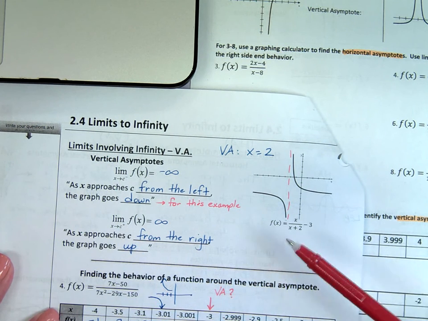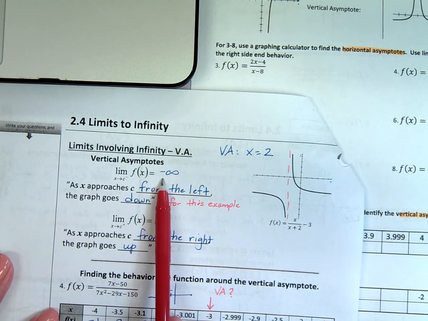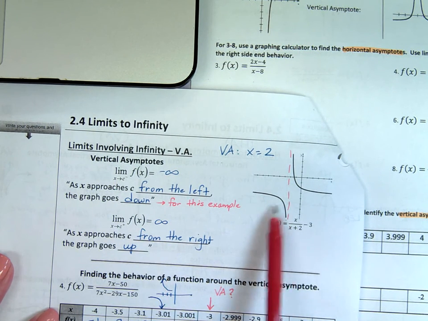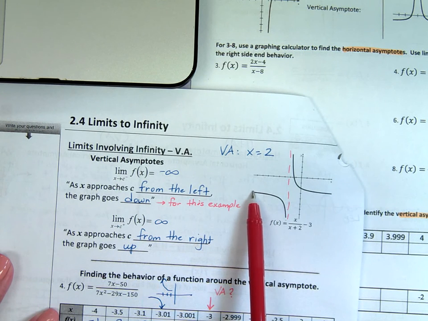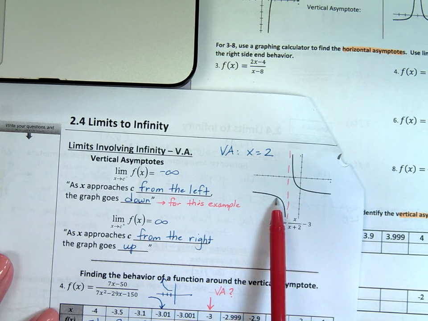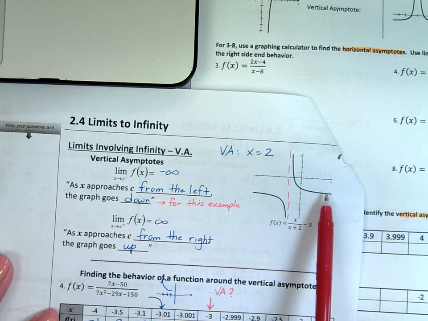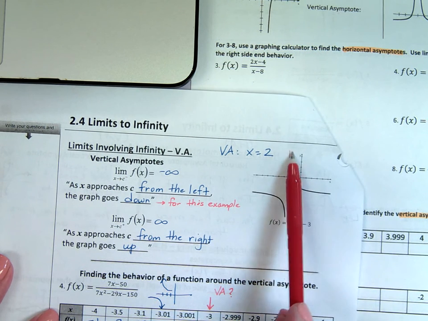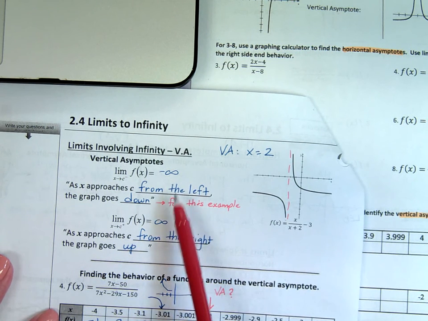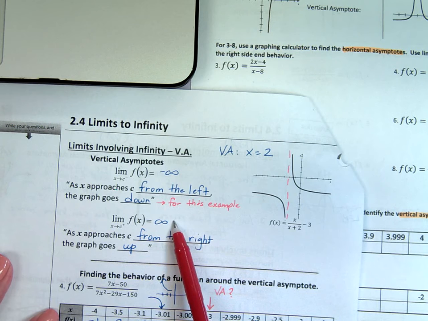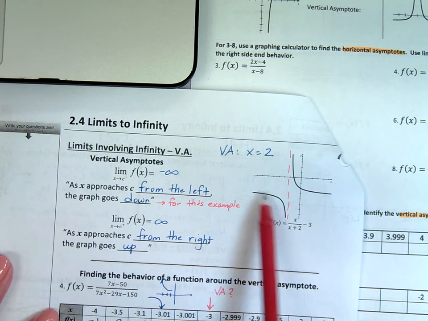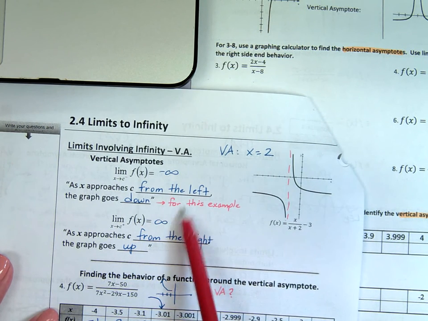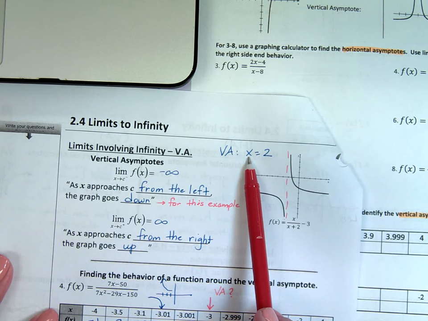So what happens is, if I approach negative 2 in this case, the picture that they gave you, from the left, I go to negative infinity. If I approach it from the right, I go towards positive infinity. My answers are going to be negative infinity or positive infinity. If I have, as I approach that number, answers of infinities, that tells me I have a vertical asymptote at that number.